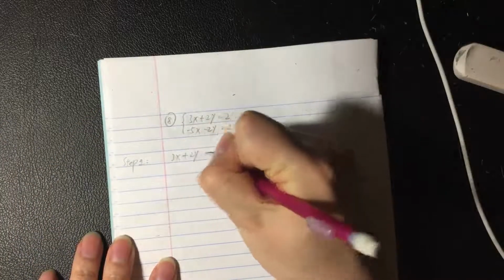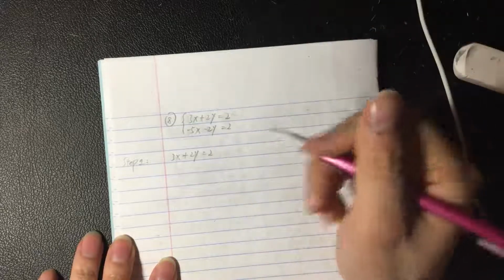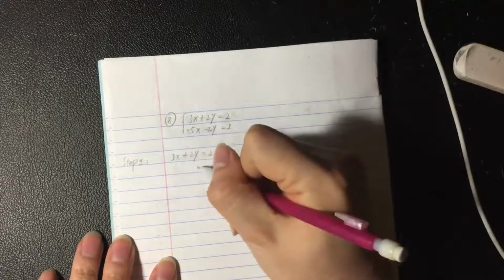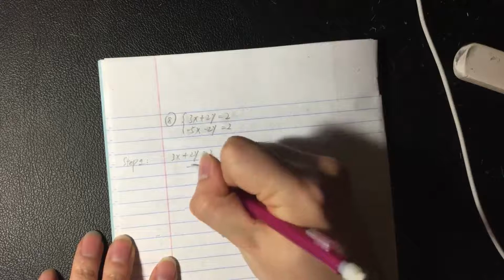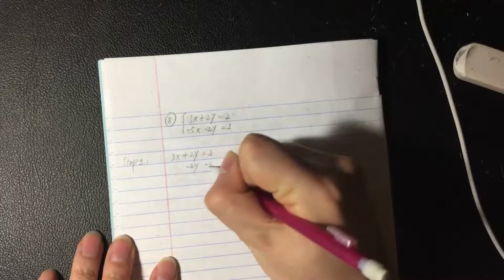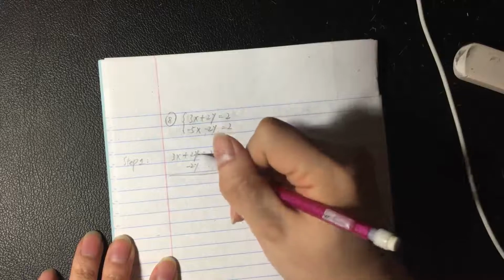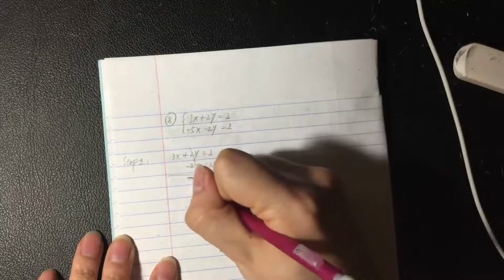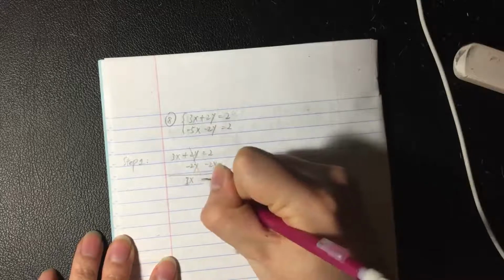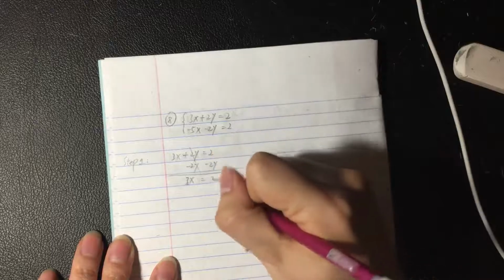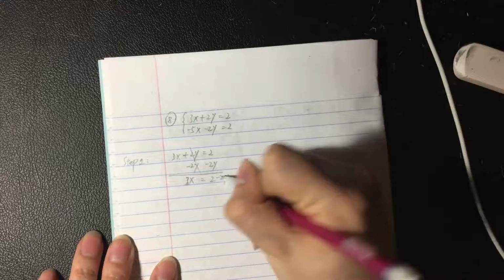3x plus 2y equal to 2. I choose the first equation, solve for x. That means I need to eliminate 2y first. Subtract 2y, I get positive 2y, negative 2y cancel. I have 3x left on the left side. On the right side, I have 2 minus 2y.